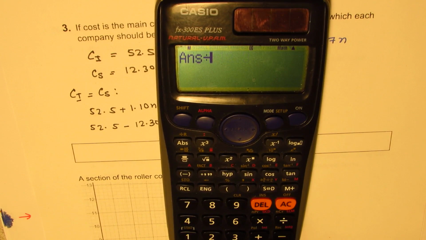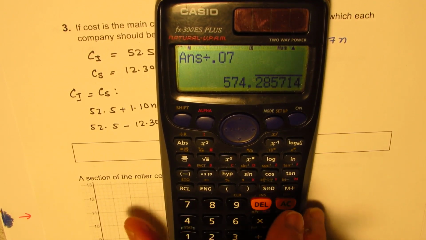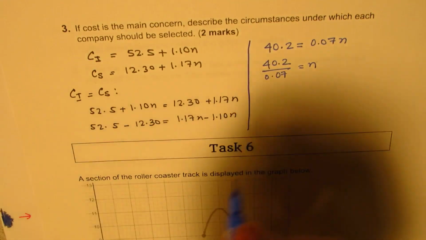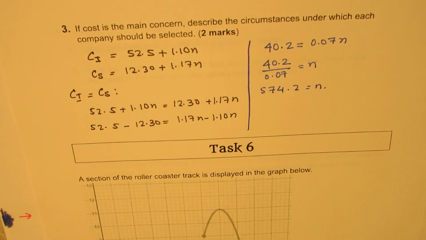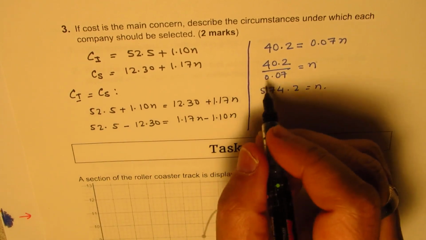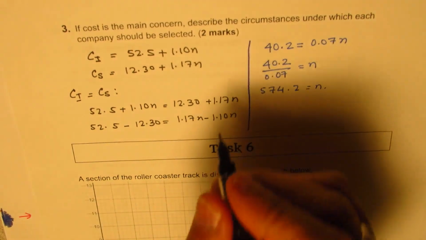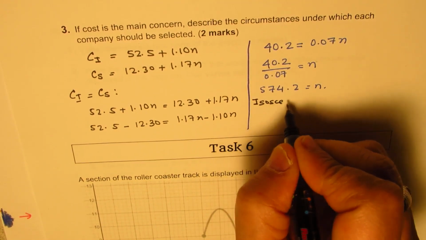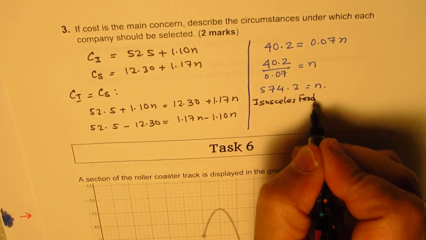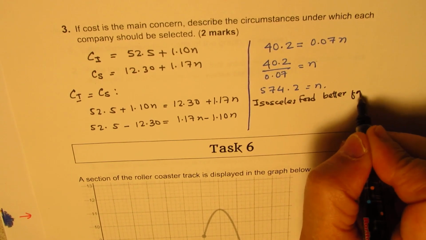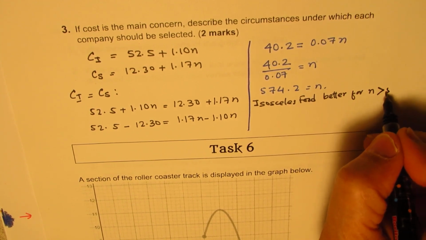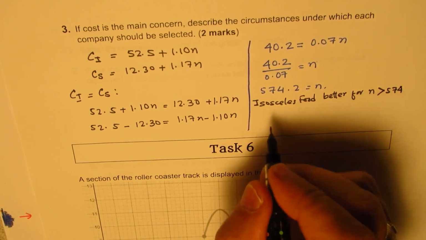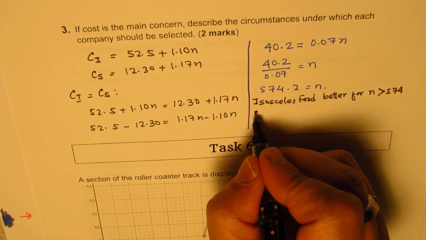So we divide this by 0.07 and we get 574.2. Okay. So it clearly indicates that there is a point where one company is cheaper than the other based on the cost, right? So we can say that the company Isosceles Foods is better for higher n because it has higher fees, right? So for higher numbers, it is better for n greater than 574. And the other company, which is Scalene, right?